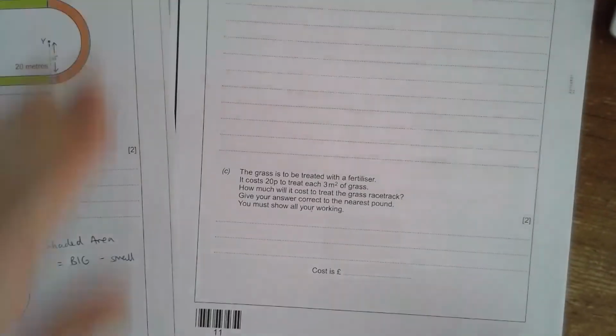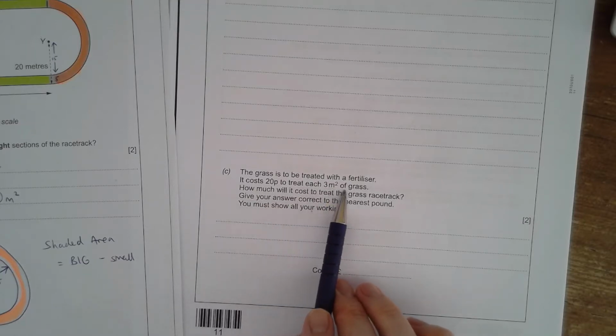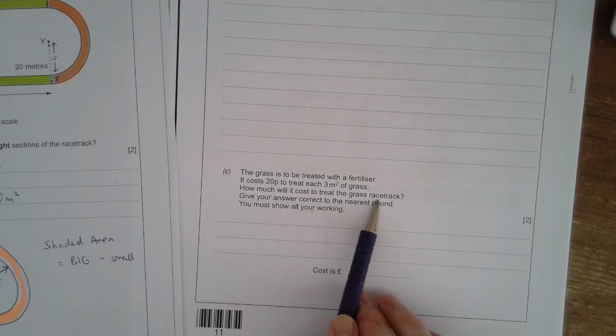Okay. And then the part underneath is really common in a numeracy paper and for a maths paper for that matter. It says the grass is to be treated with a fertiliser. It costs 20p to treat 3 meters squared of grass. How much will it cost to treat the grass of the racetrack?